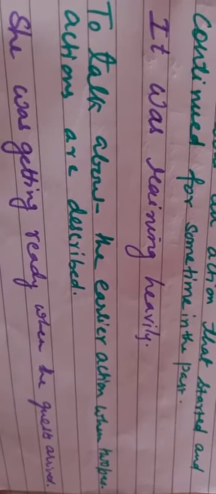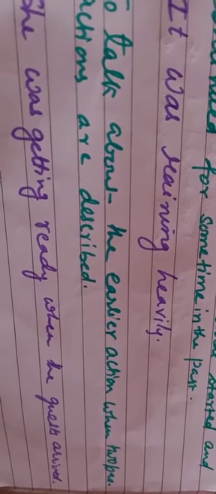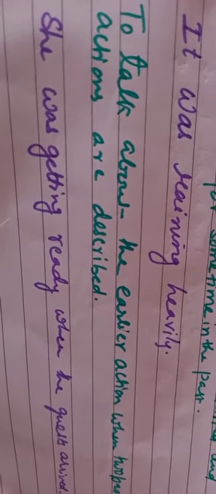Then when we have to talk about an earlier action, when two past actions are described, like I was ironing my uniform when the doorbell rang, she was getting ready when the guests arrived. In such sentences we use the past continuous tense. Now we'll see the past perfect tense.